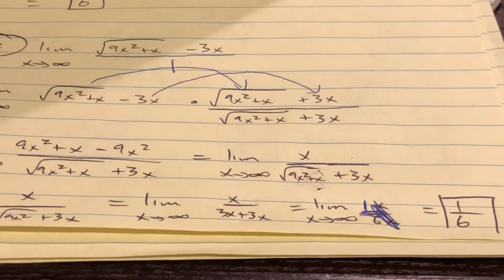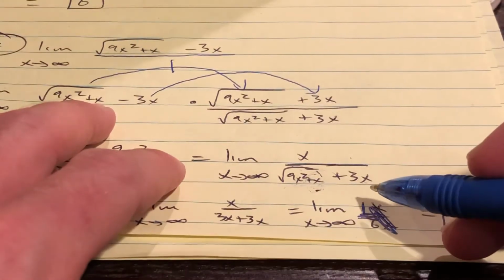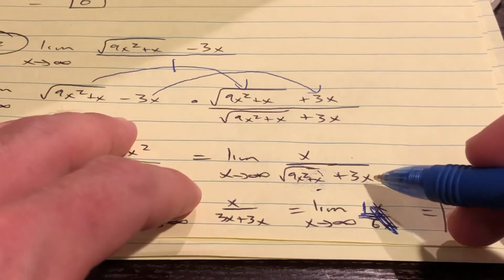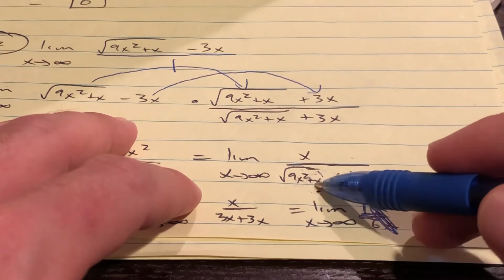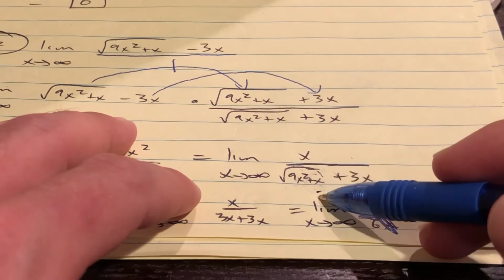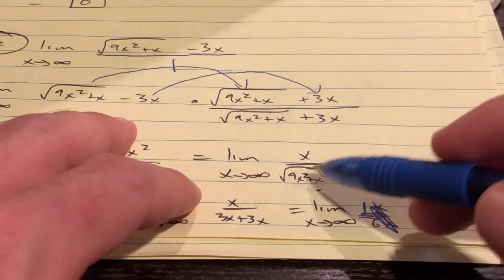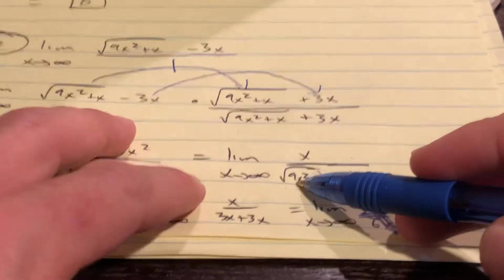And we could have gone the long way. We could divide everything. What's the highest power in the denominator? Believe it or not, it is x. I could divide this by x, that by x, and this, because it's inside the square root, by x squared. So this would then be x over x squared, which is 1 over x. That would go to 0. And this would just be 9.